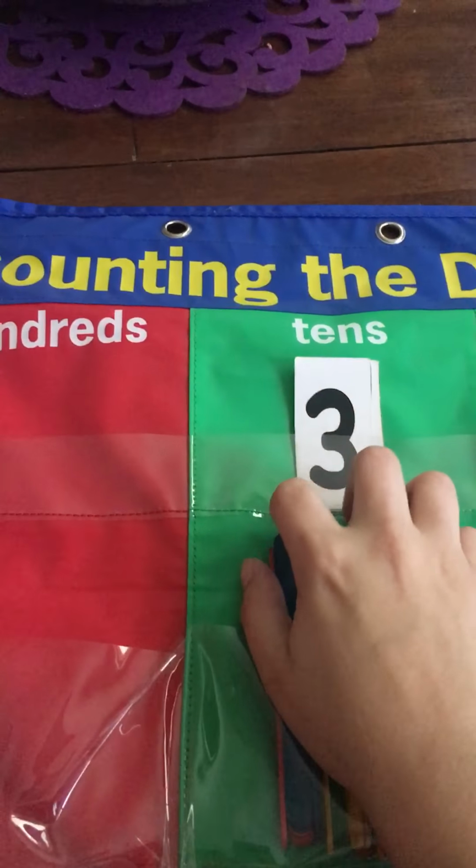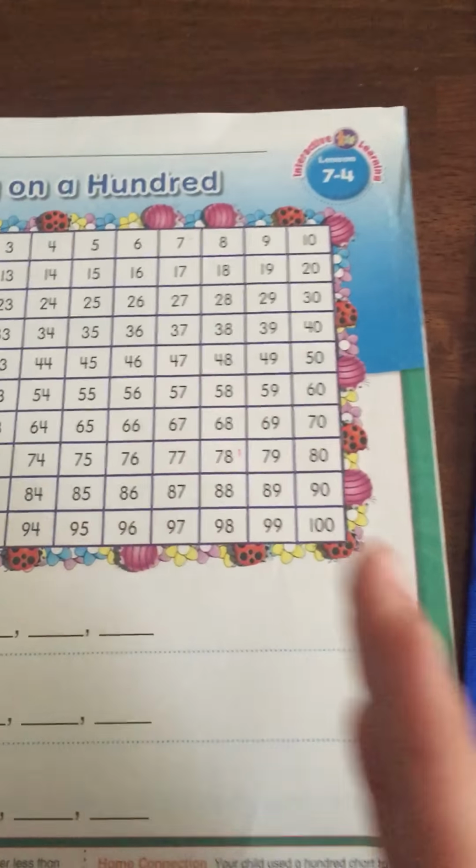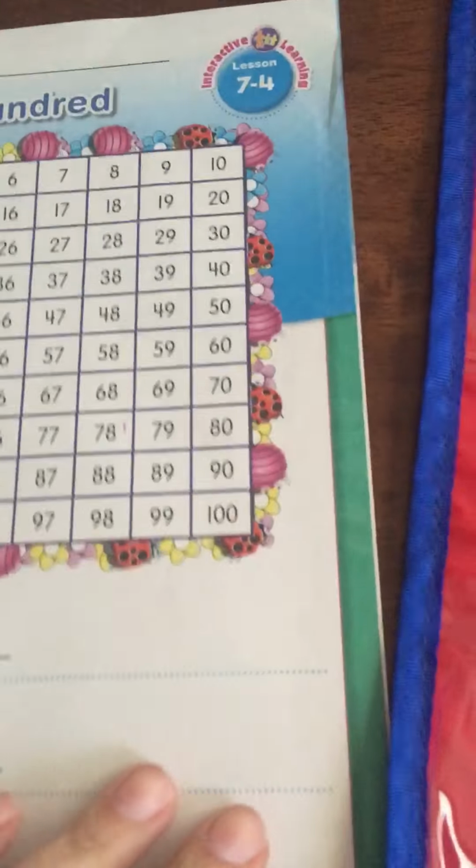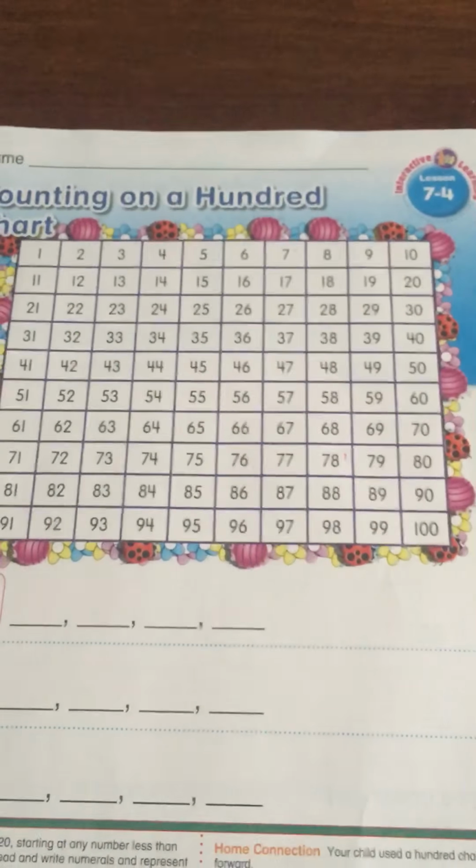So I've found that this is definitely the best way to get them to go from 29 to 30. And yeah, so I hope this helps.